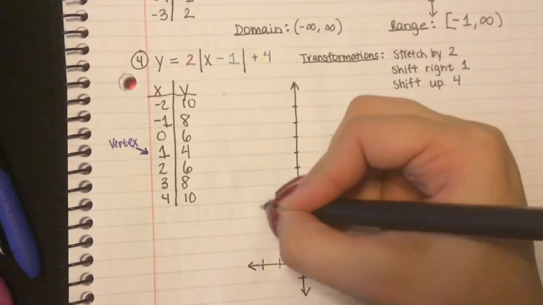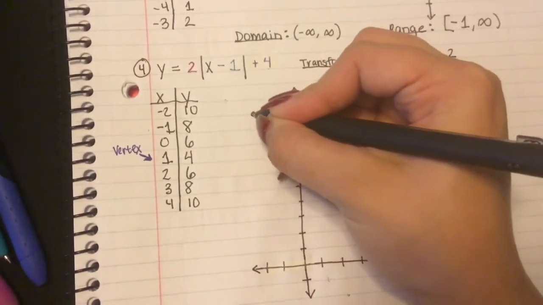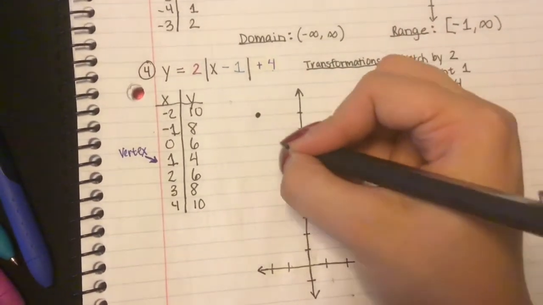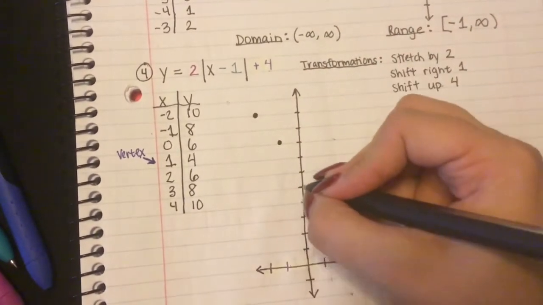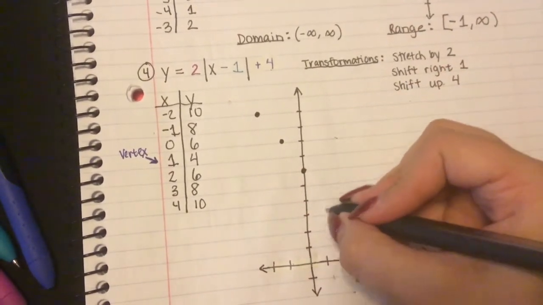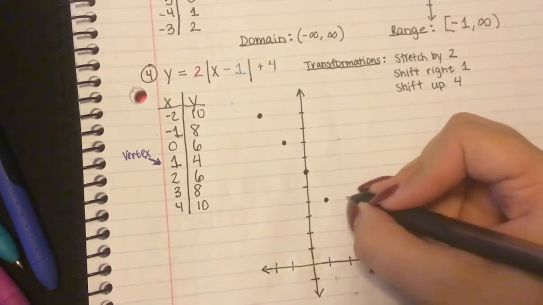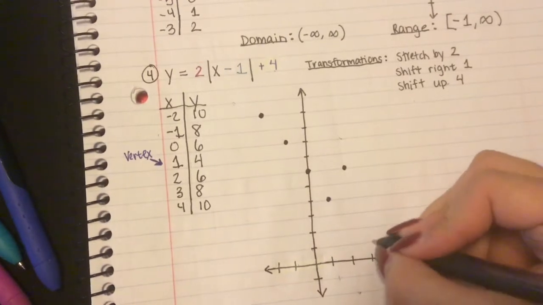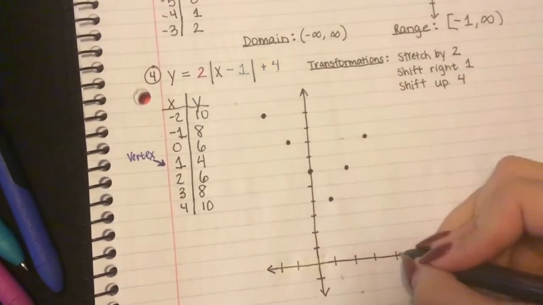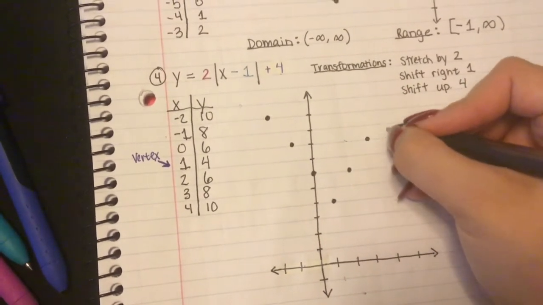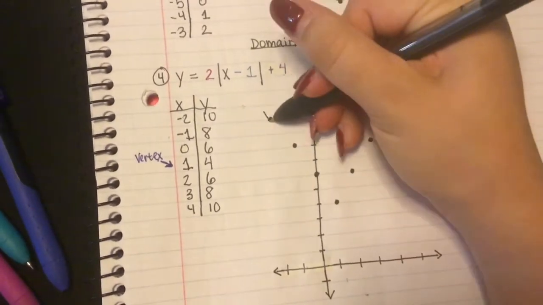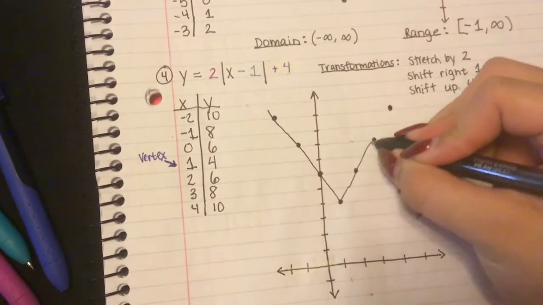Now that I have my t-table completed, I can plot these points on my coordinate plane. You can see that my y values are much more stretched apart. That's because of that stretch by 2. Once you plot all of these points and you connect the dots, you can read your graph from left to right and from bottom to top to write your domain and your range.